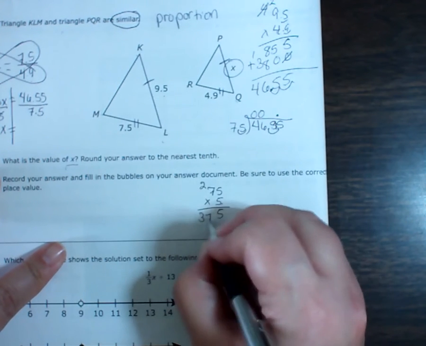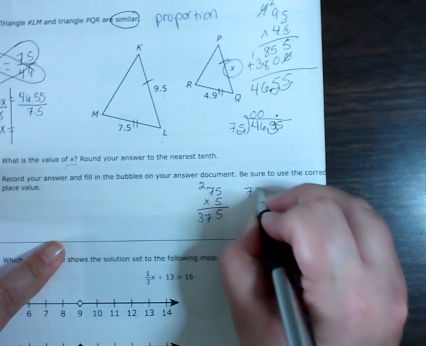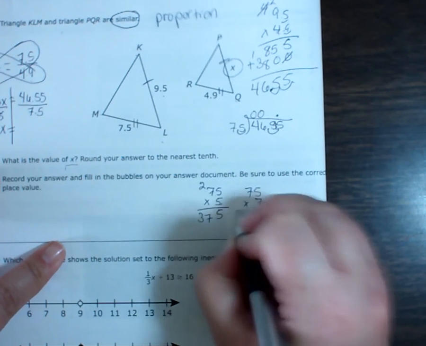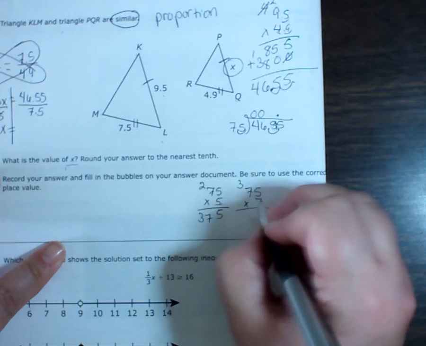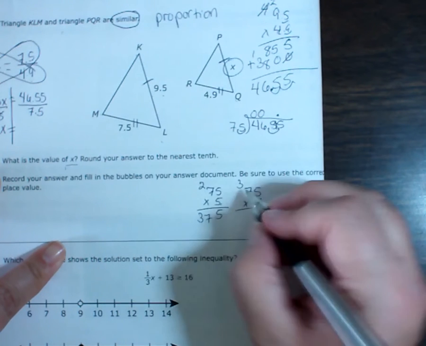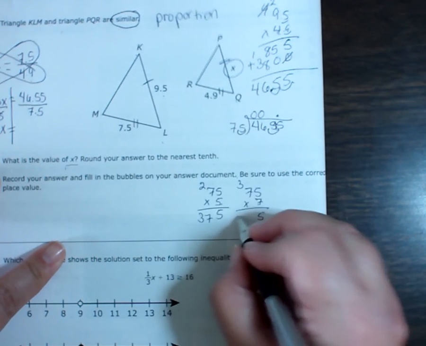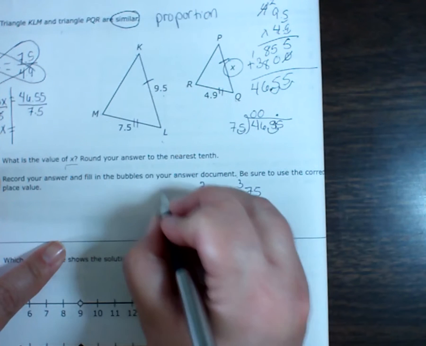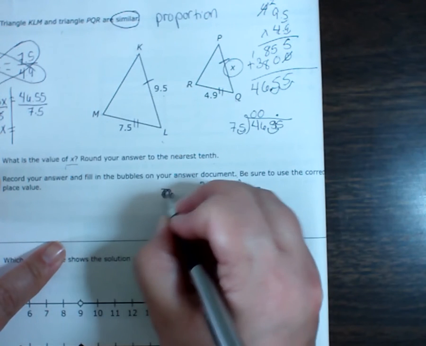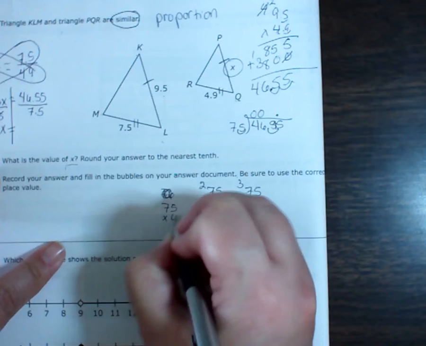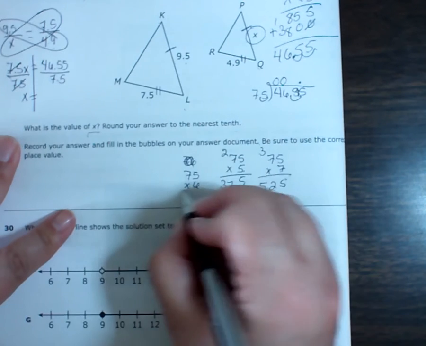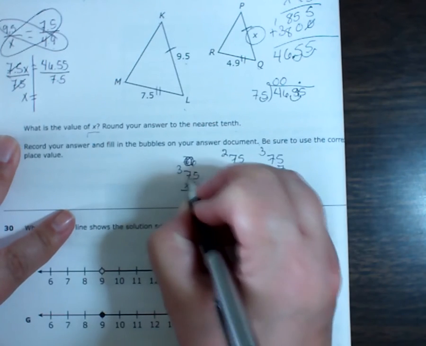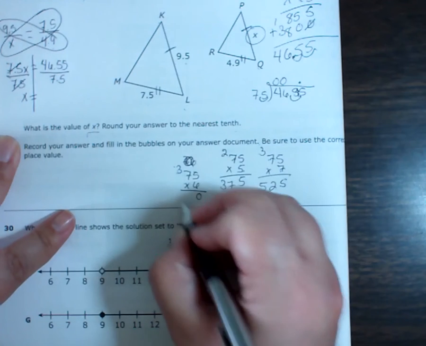That's 35, 36, 37. Actually, that's not enough. Okay, let's do 75 times 7. It's 5, 3, 7 times 7 is 49. 50, 51, 52. Okay, that was too much. Let's try 6. 75 times 6. That's going to be 30. That's 42, 43, 44, 45, 450.